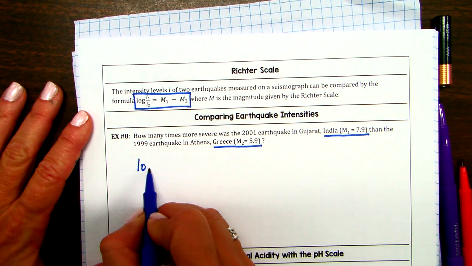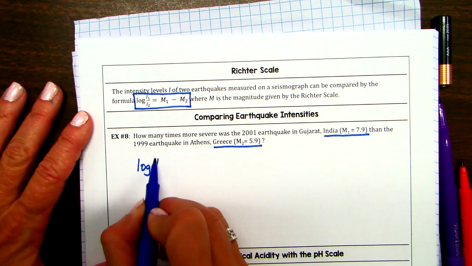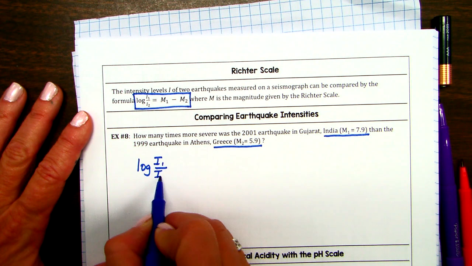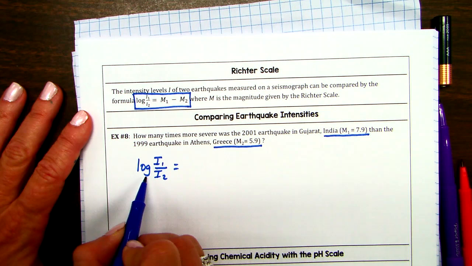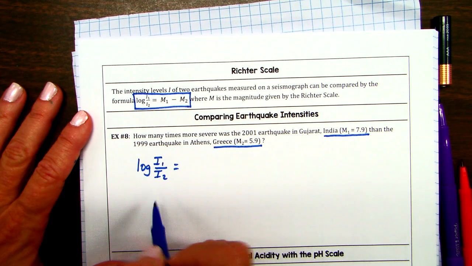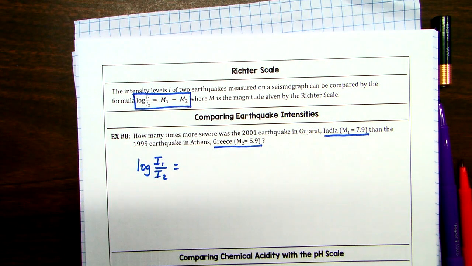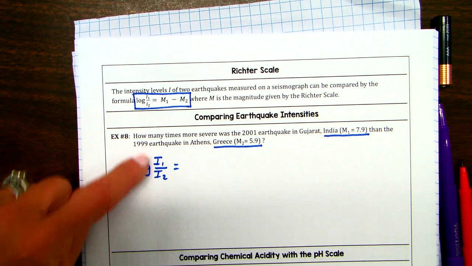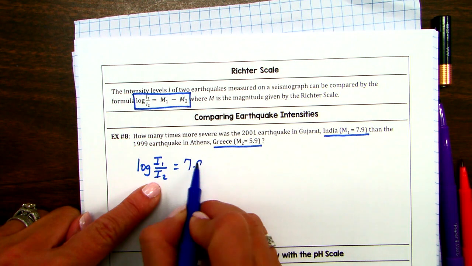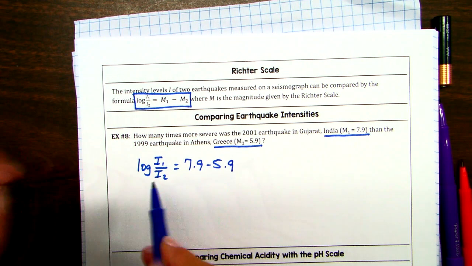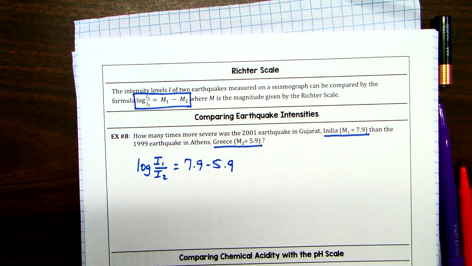Okay, now our little science people, they set this up with the log of the difference in intensity. That's what we're trying to find. What is the difference in the intensity? Okay? They called it I sub 1 over I sub 2. And I remember, honestly, being a youngster like you and being confused by that. Because what's going to happen is your answers, well, I'll get to it in a second. I'll come back to that idea.